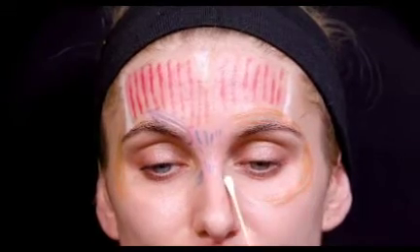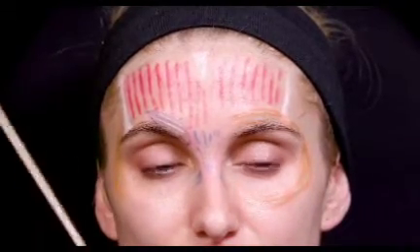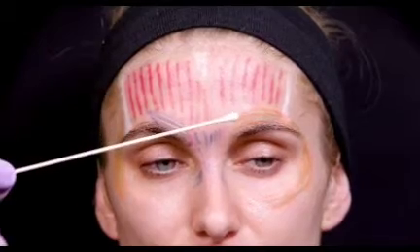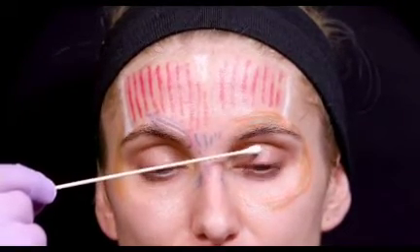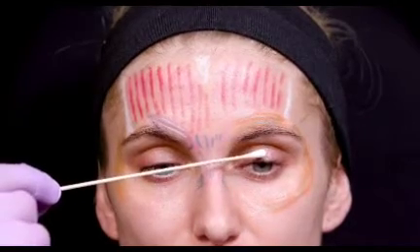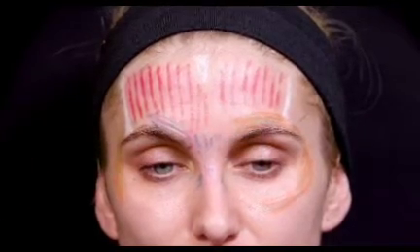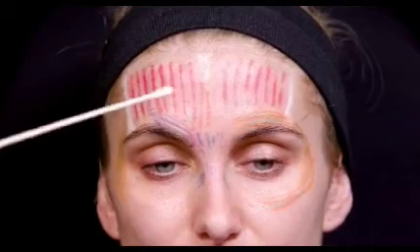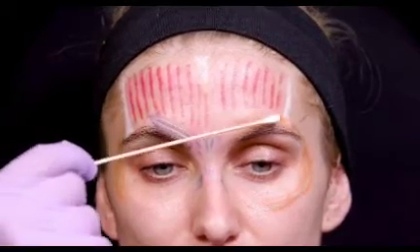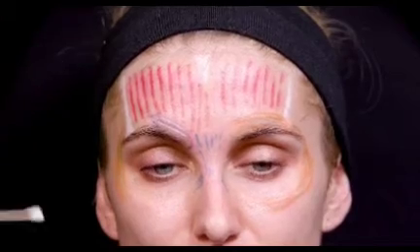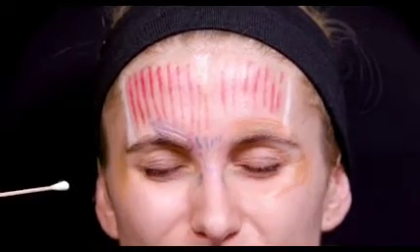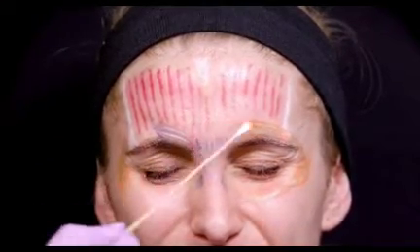Finally, we have the orbicularis oculi. This has an orbital portion, a pretarsal and a preseptal portion. The pretarsal and preseptal portion are involved in an involuntary blink reflex, and the orbital portion is involved in voluntary eye closure. If I get Hannah to scrunch her eyes shut tightly, we will notice a couple of things.